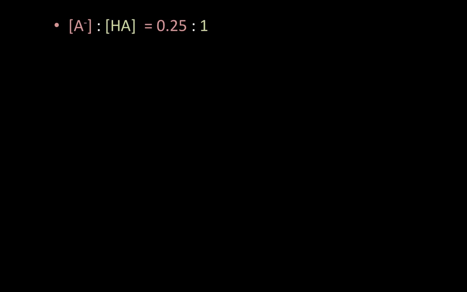Now, let's go to the ratio that we have. So A minus to HA is equal to 0.25 to 1. That's the ratio that we have. Now, look at the number that corresponds to A minus and look at the number that corresponds to HA.